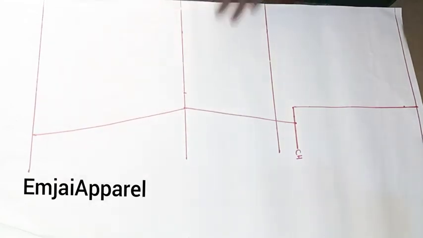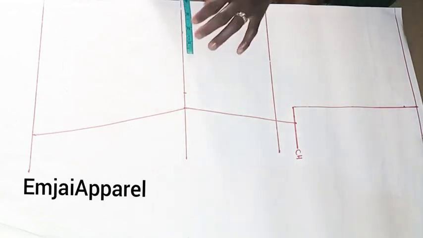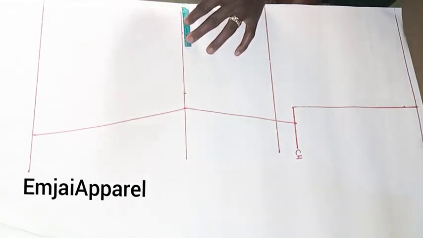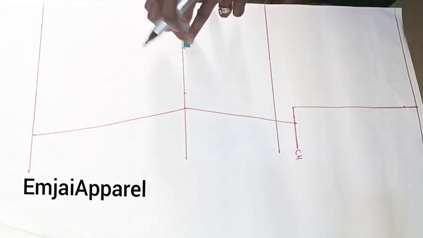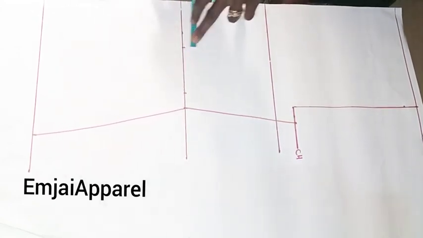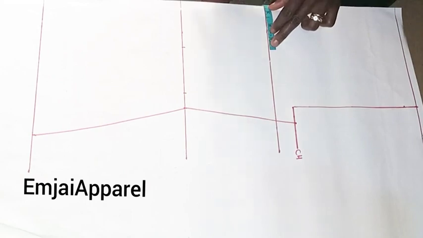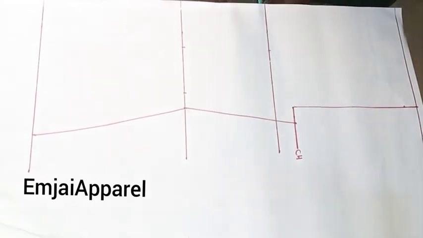So next I'll be taking out the waist dart, and in doing that I'll be needing the nipple to nipple measurement. The nipple to nipple measurement I'm using is 7 inch divided by 2 is 3.5. So I'll be inserting the 3.5 on the waistline. I'll be doing the same on the bust line and also on the hip line.